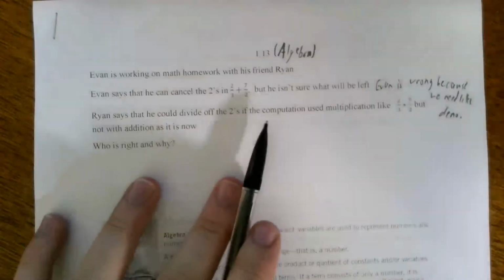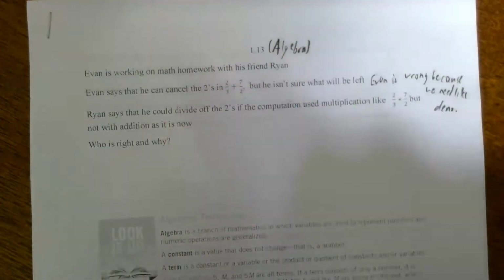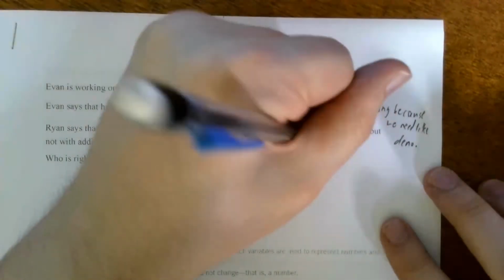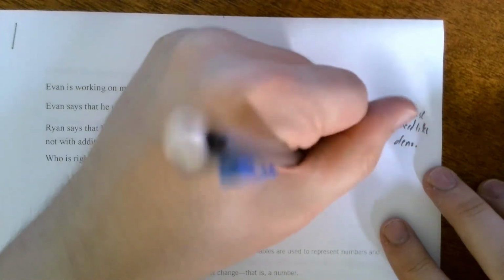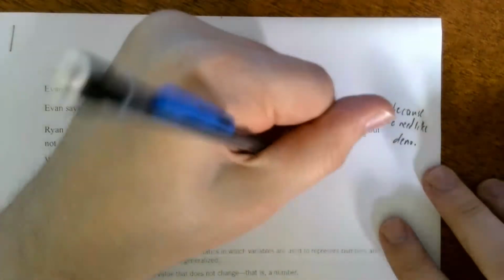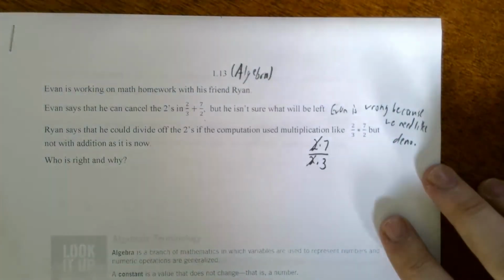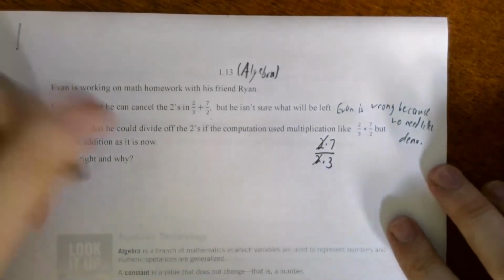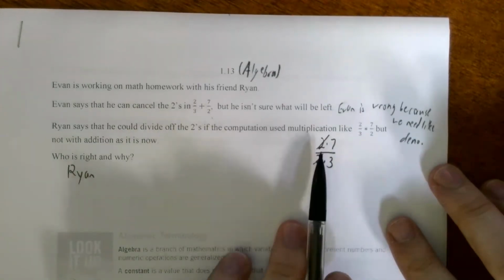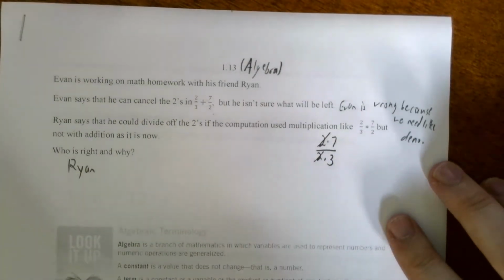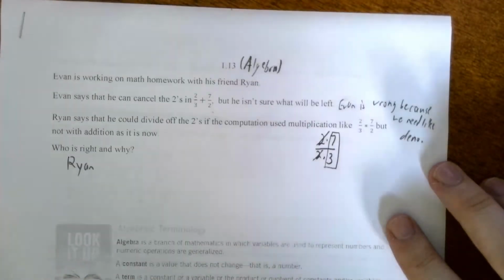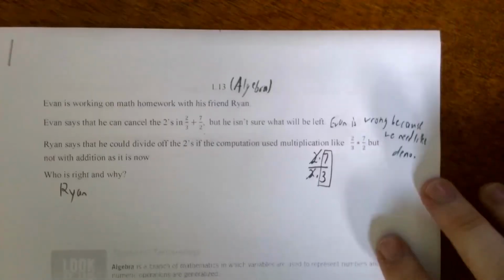But Ryan's saying that we can cancel those 2's. So what we can look at is that eventually when we multiply these, if I combine those into one fraction, we'll have 2 times 7 over 2 times 3. Right? And then we can see that those 2's cancel. So that's what he's saying about canceling those 2's. So in this case, Ryan is right. All we're doing is just rearranging the fractions and seeing that they have a common factor of 2. So we can cancel that on the top and the bottom to get that simplified fraction of 7 over 3. Okay?